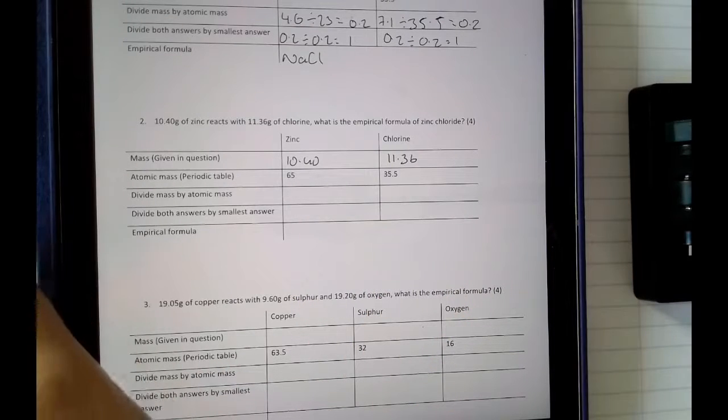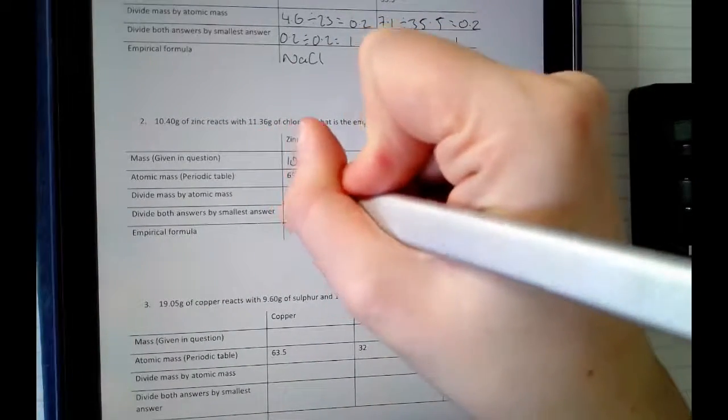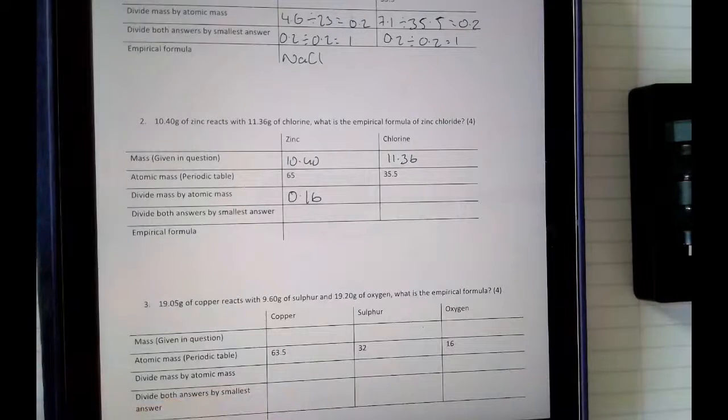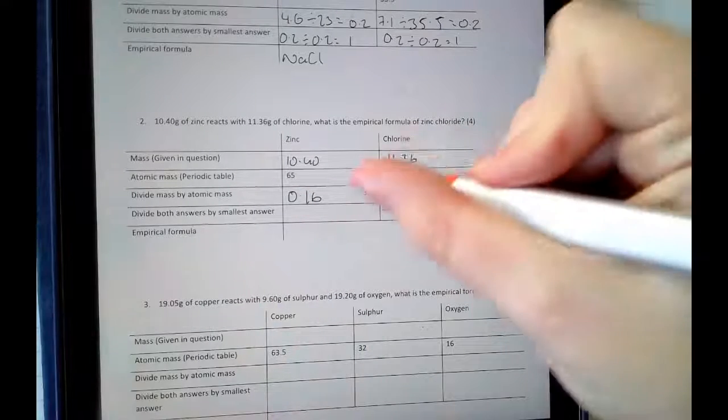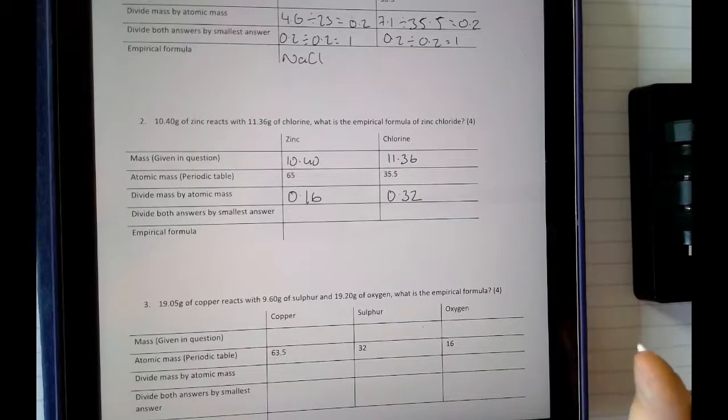Then I'm going to do 10.40 divided by 65, and that equals 0.16. And then on the other side, I've got 11.36 divided by 35.5, and I'm getting 0.32. To simplify this to whole numbers, I'm going to divide each number by the smallest.